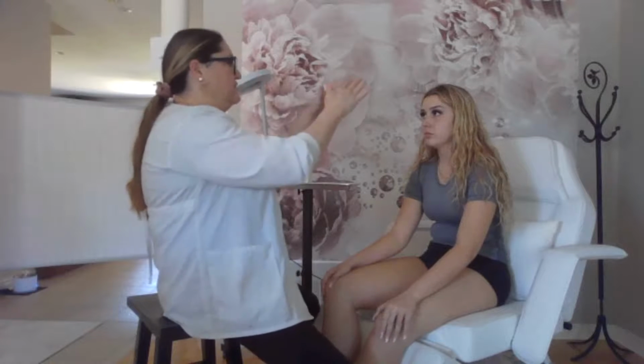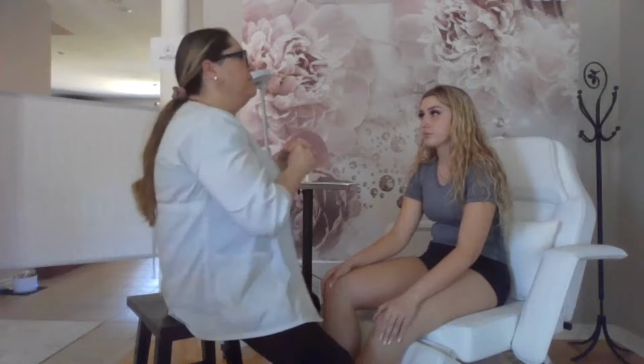Next is to assess her facial cranial nerve 7. Just want to say the anterior 2/3 of the tongue are associated with taste, and so that will not be assessed in this OSCE. But I will be inspecting again her facial symmetry, and I'll also assess the motor function of her face.